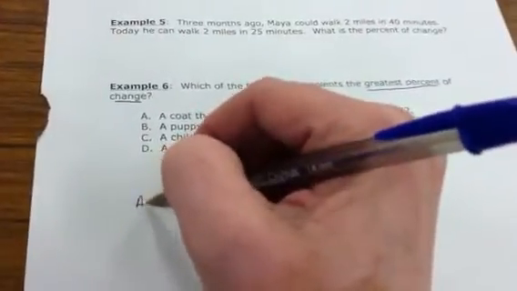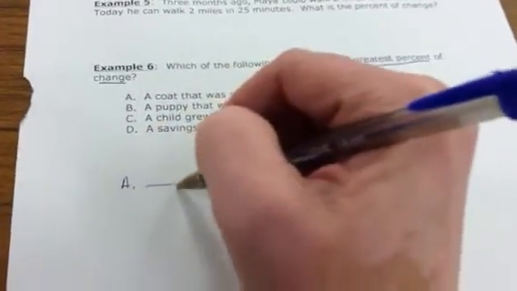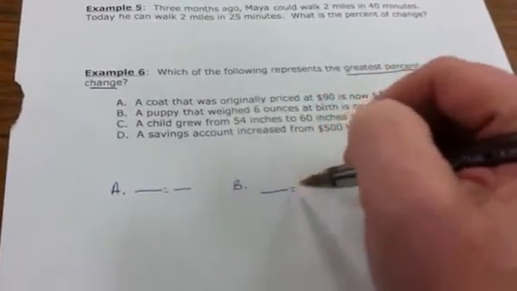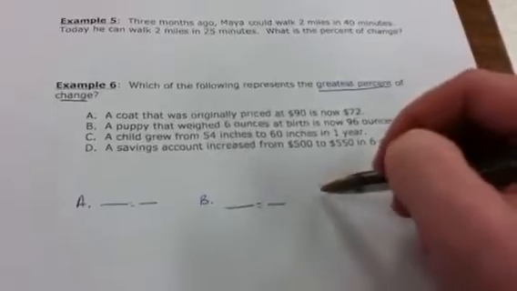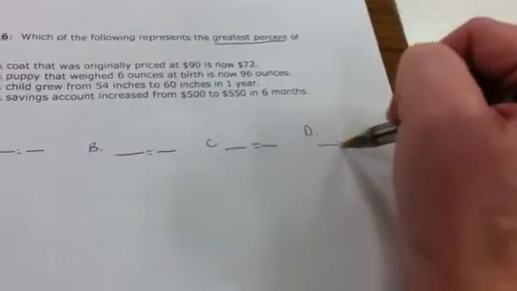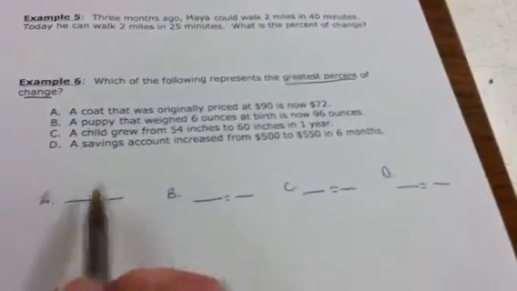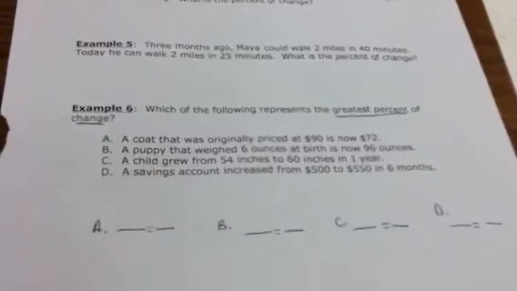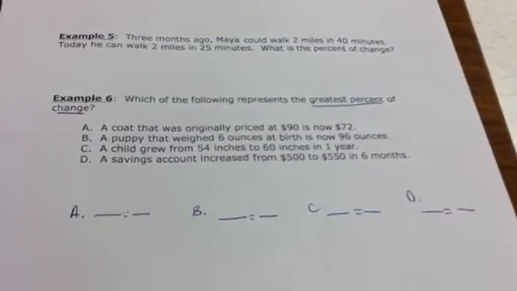So you might need to set up a proportion for each one, like answer choice A, set up how much it changed by and solve it. Answer choice B, set up how it changed, and C, and so on. And then D. Figure out what's the percent that it either increased or decreased on each one, and then circle which one had the greatest change.